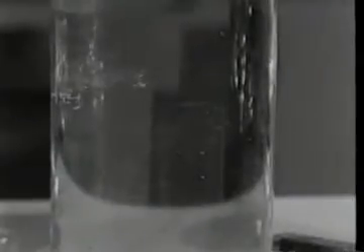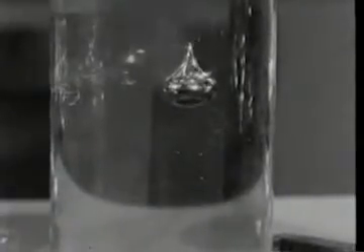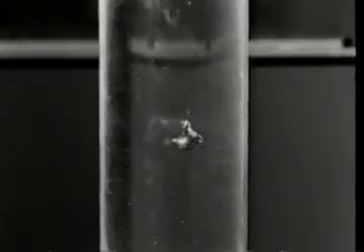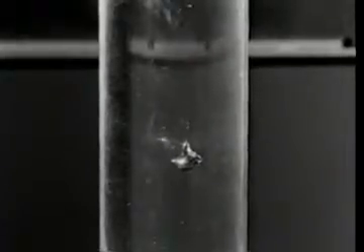This is a container of high polymer solution. I'll drop in a steel ball. Again. Once more in slow motion. This liquid too is viscoelastic.